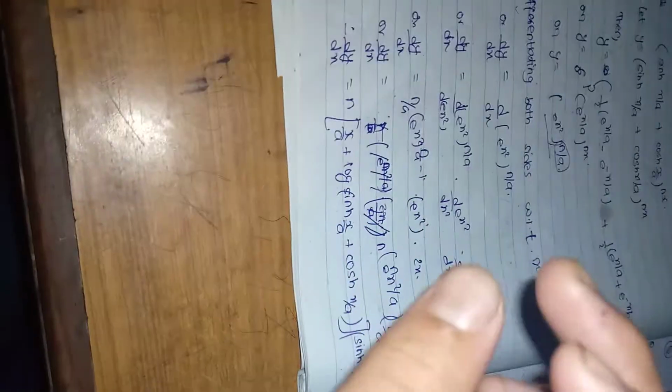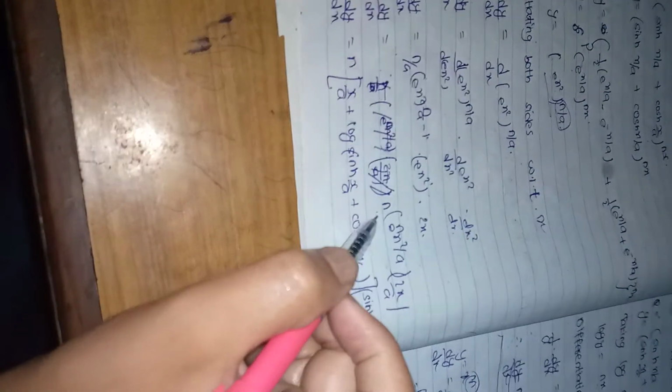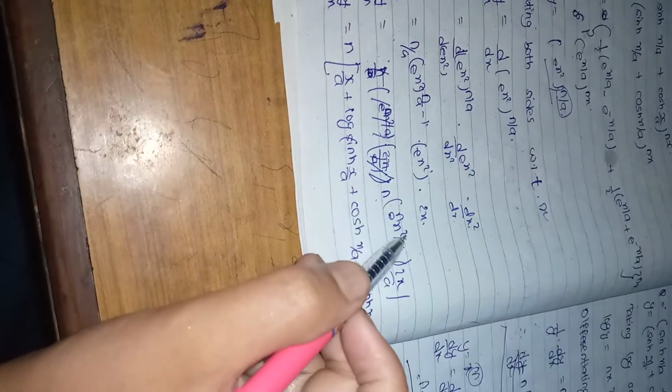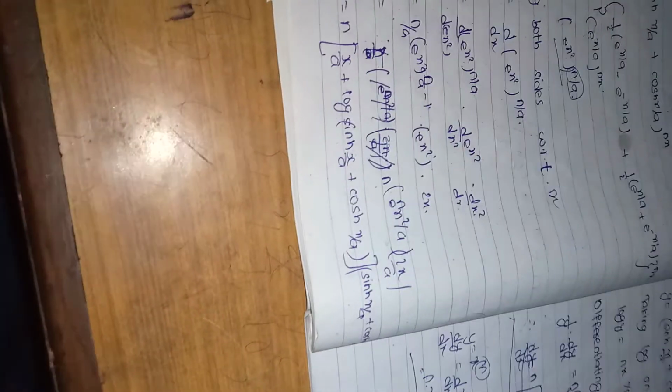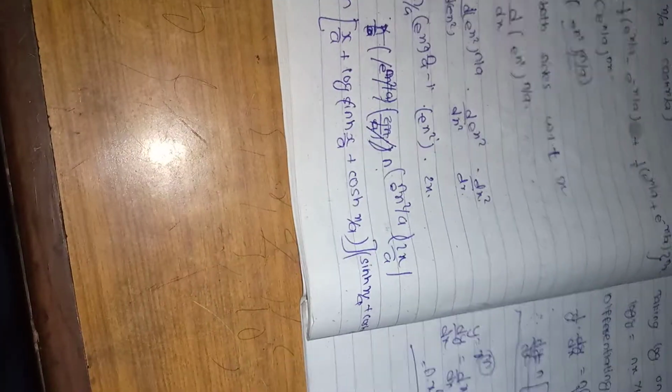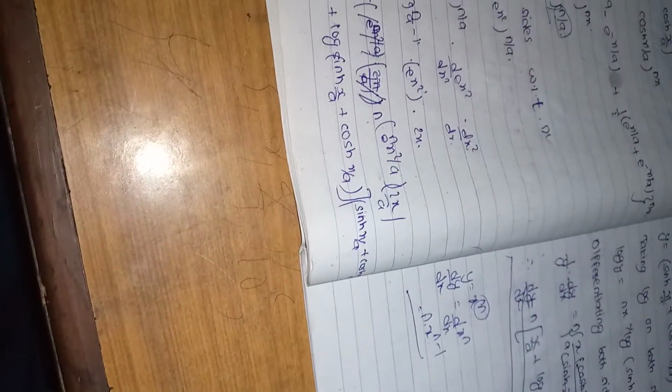After solving this, we will get n times e to the power n x square divided by a times bracket 2x by a bracket close.